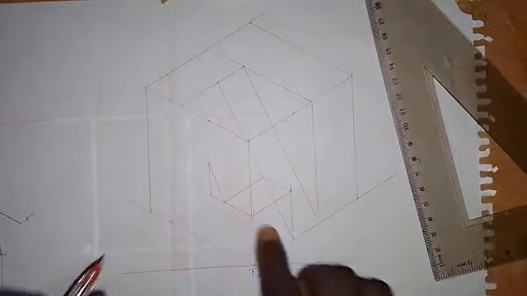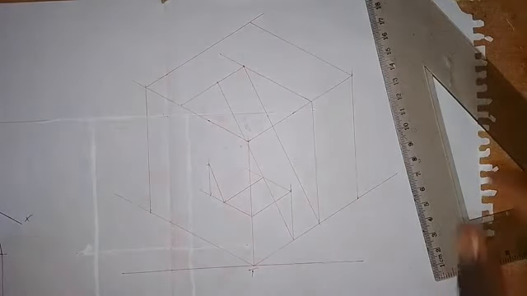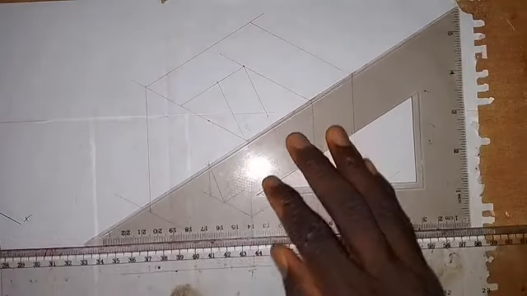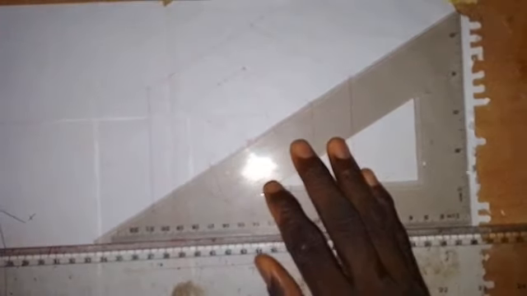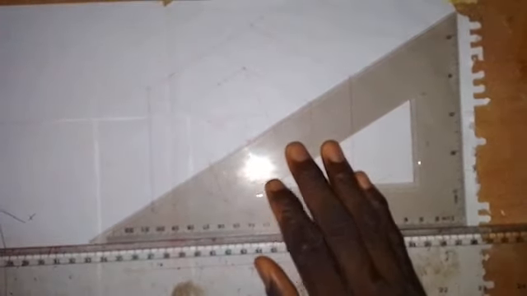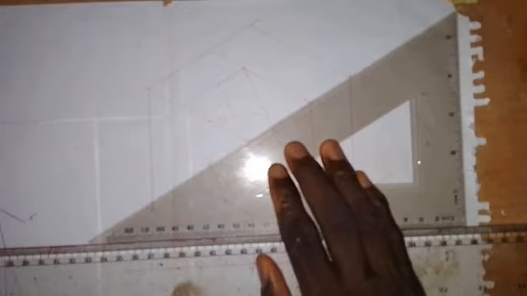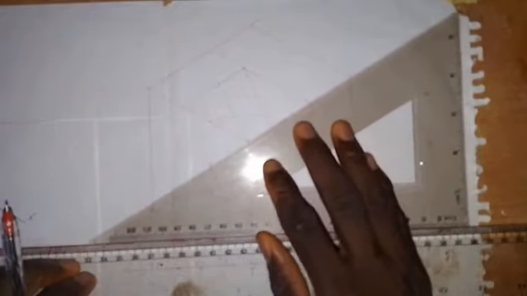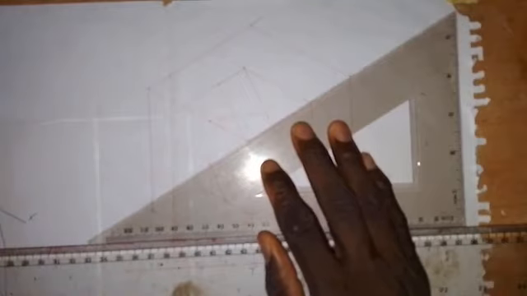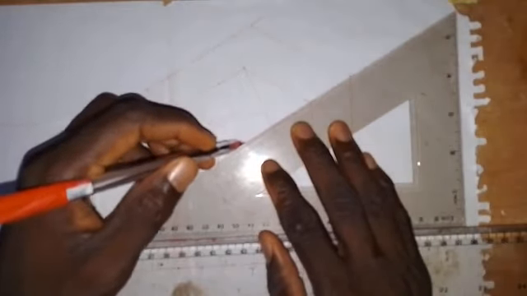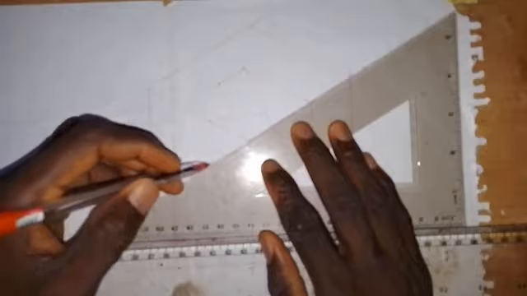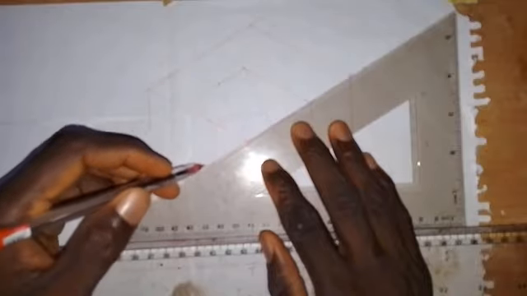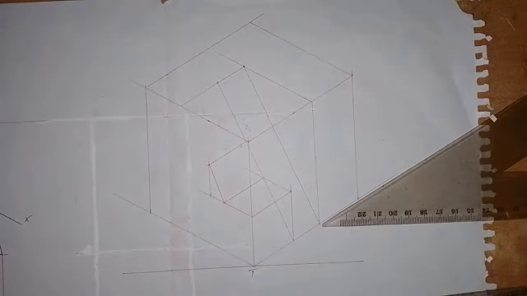So if you look at this line that we have here, they are almost what? They are the same. Are they? Okay, so I think, let me see. If I draw from here to here, okay, so we have the rectangle as you can see it here.